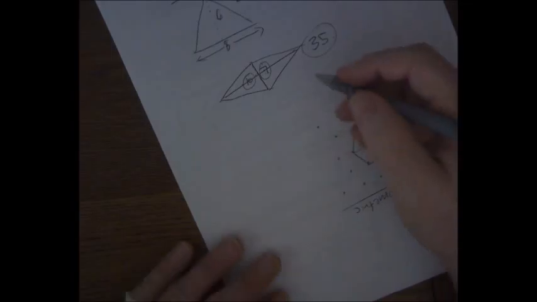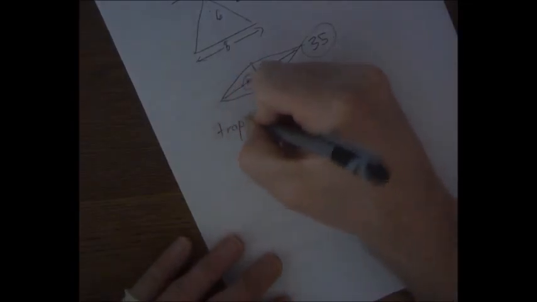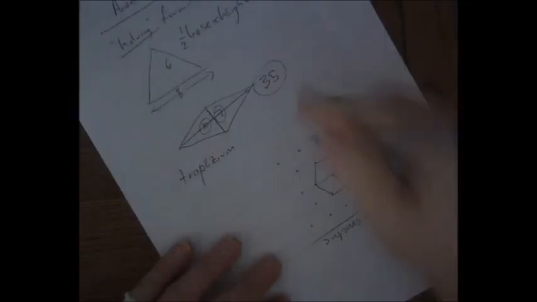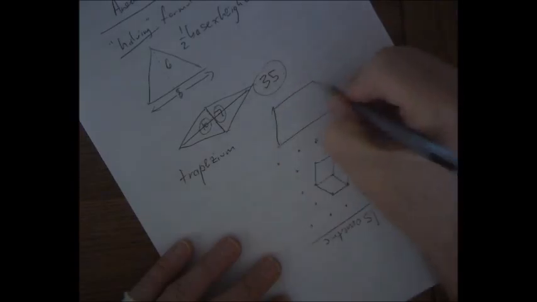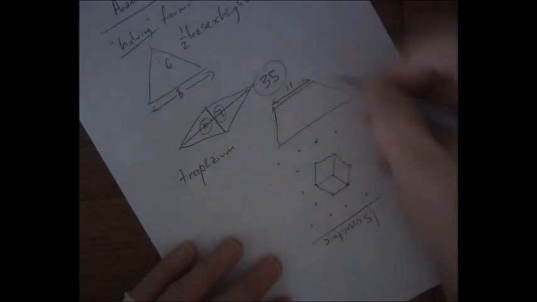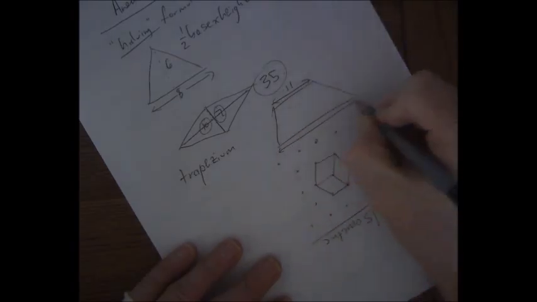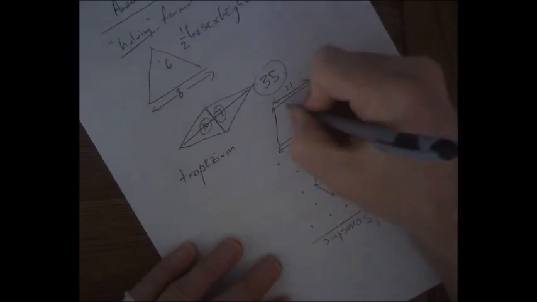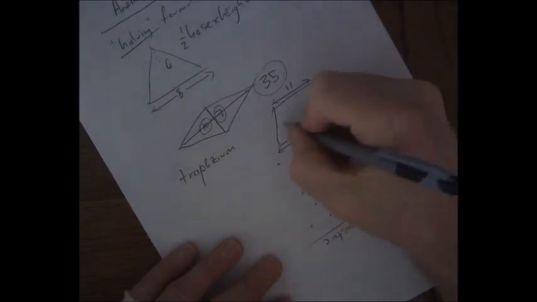Now your final halving formula is for a trapezium. This is the trickiest one. You need to know that distance. You need to know that distance. And you need to know the gap between them. Okay?